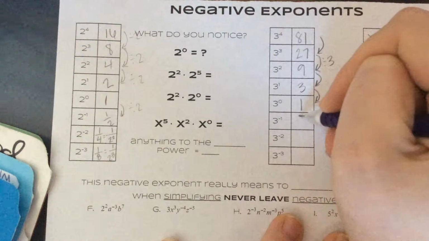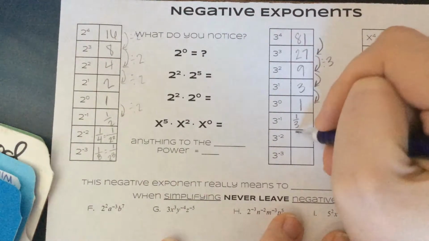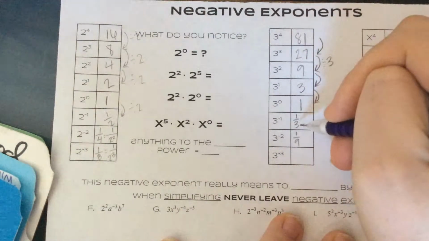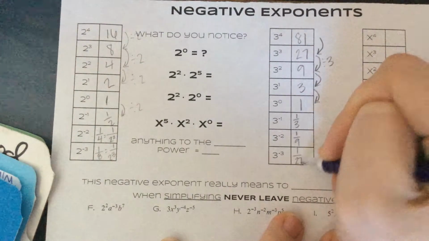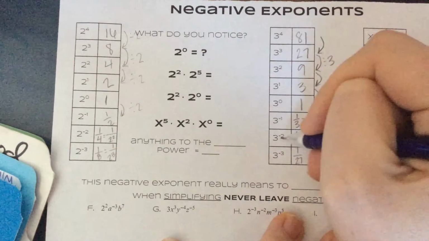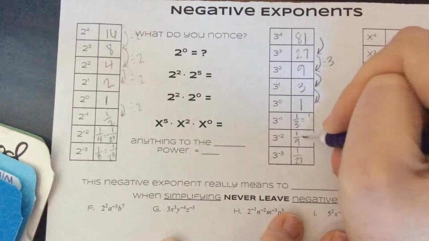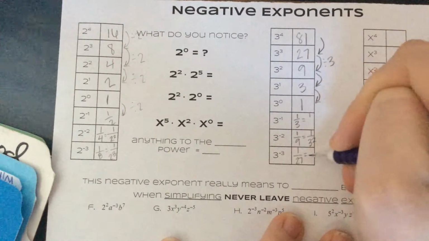We do 1 divided by 3, we get 1/3. If we do 1/3 divided by 3, we'll get 1/9. You split it into 3. And if you split 1/9 into 3, you'll get 1/27. And again, you see that 9 is also 3 squared, and 27 is also 3 cubed.